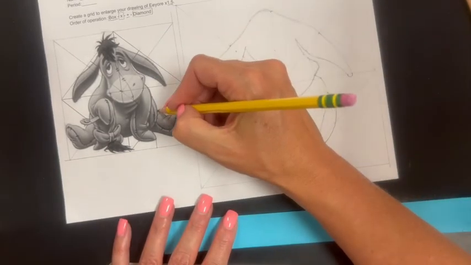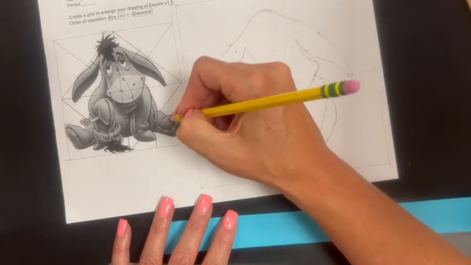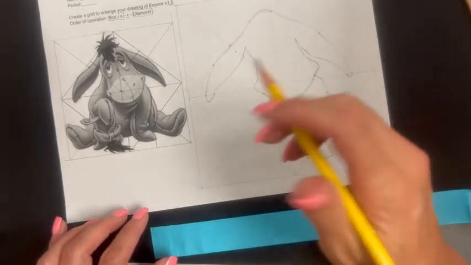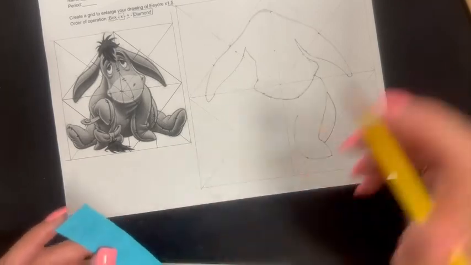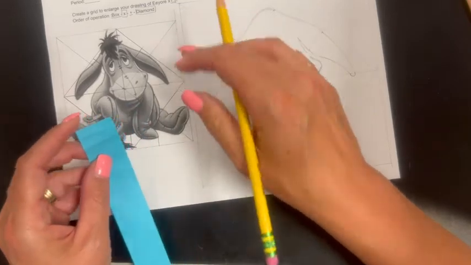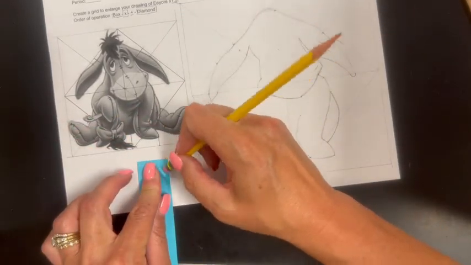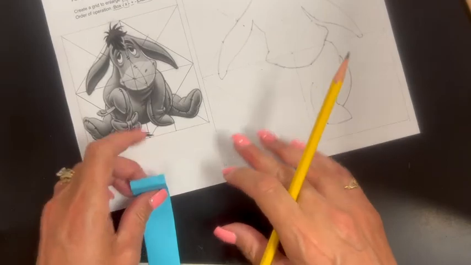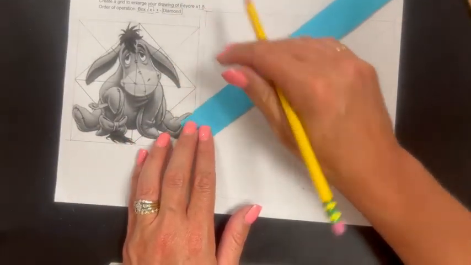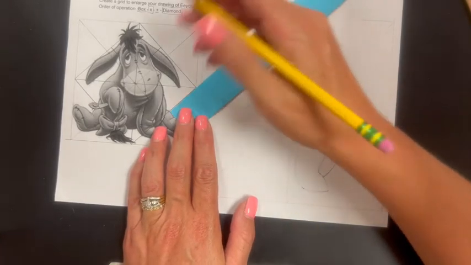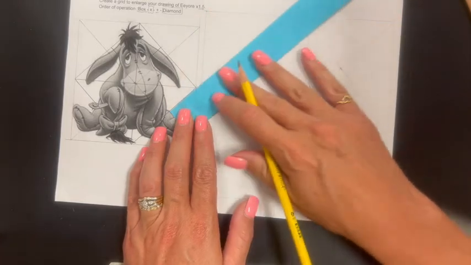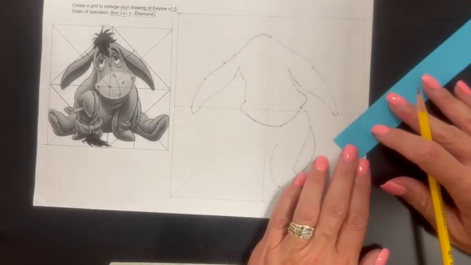So we can do his leg here. Okay, so his leg comes out from his belly down in here, and then it intersects right here. I'm gonna measure that spot first and get that here. So I'm gonna draw this line right here, and then I'm gonna line it up with that line.